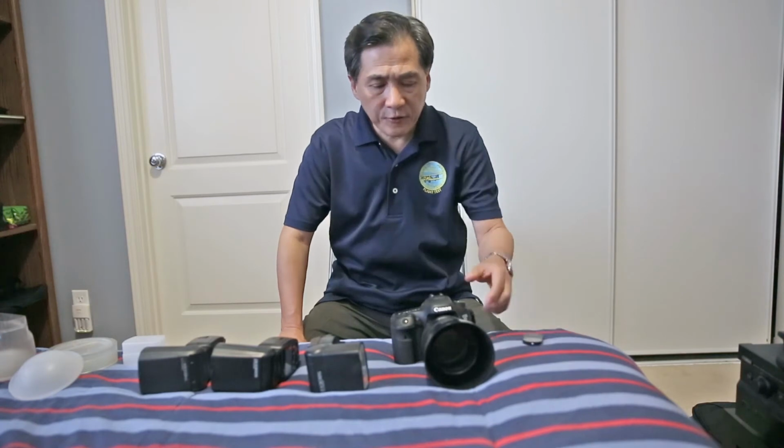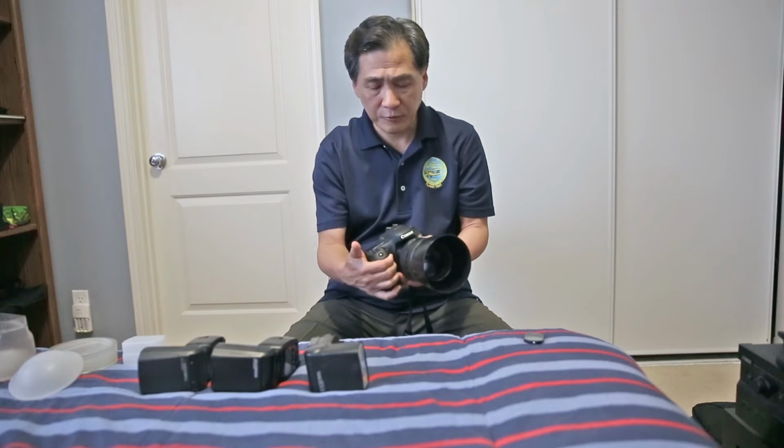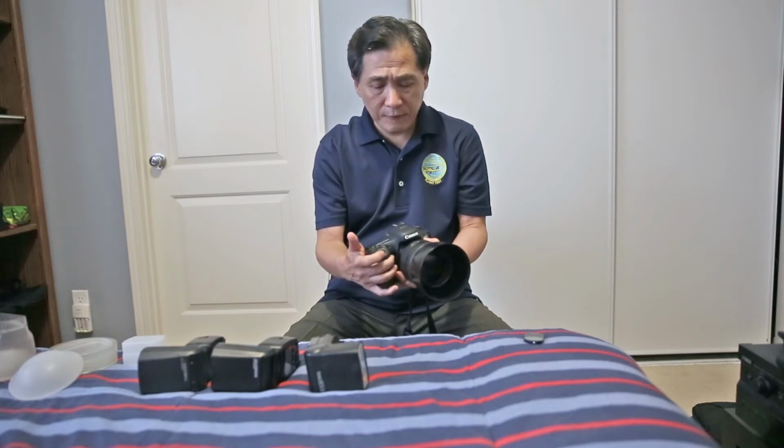Another disadvantage of the built-in Flash, at least for the Canon camera, I don't know about the other manufacturers, is that the Canon built-in Flash does not have high-speed sync. And that's a term that later you're going to have to really understand. It doesn't have high-speed sync. So what that means is the shutter speed is limited to either 1/200th of a second or 1/250th of a second, depending on the camera. And you cannot go faster than that.